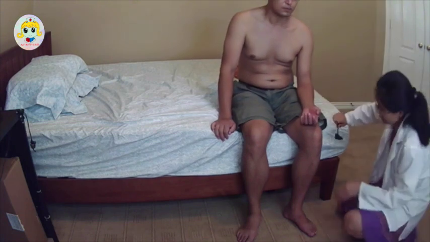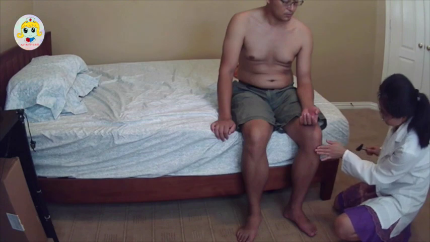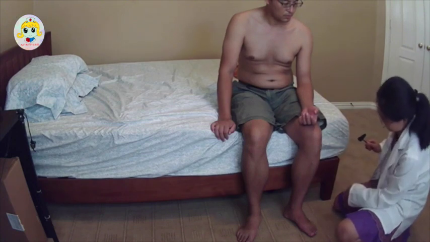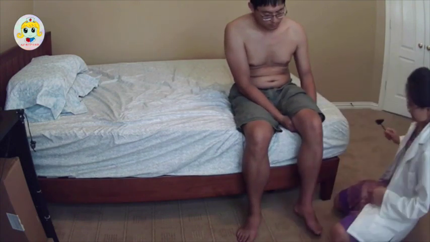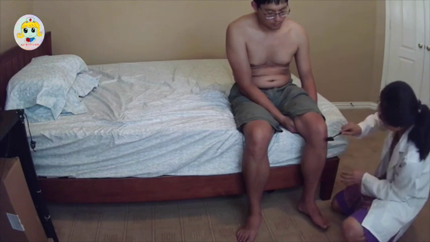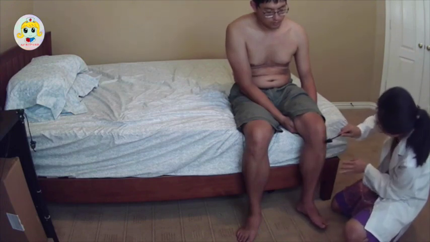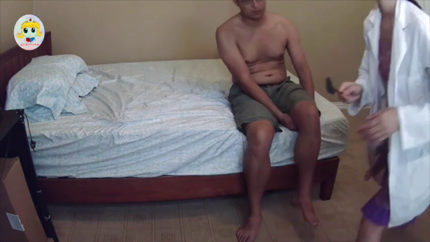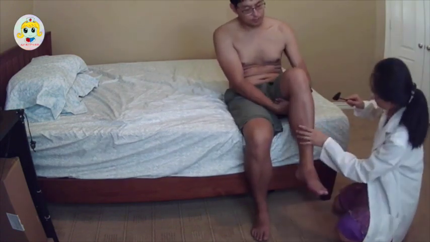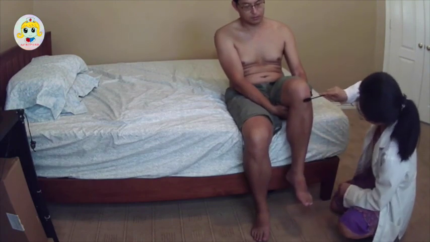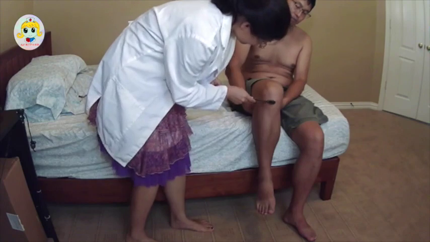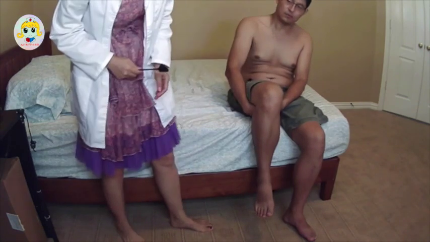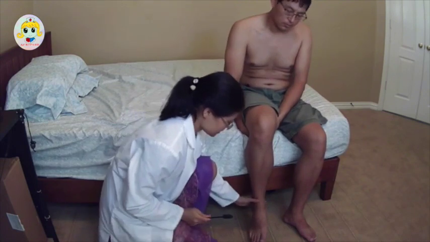Okay. Then the patellar reflex is here. I think we need to do it like this and let your leg hang. Okay, the other side. Okay. Next is the Achilles reflex.